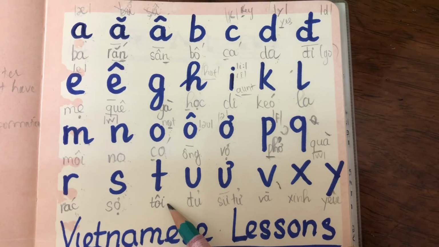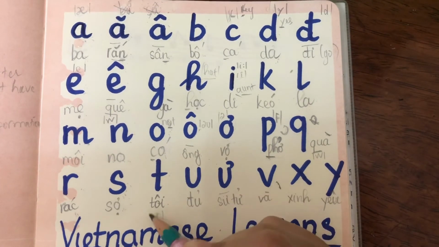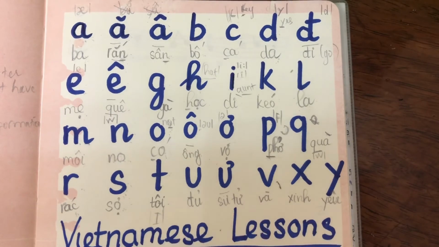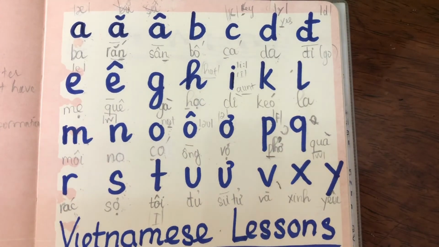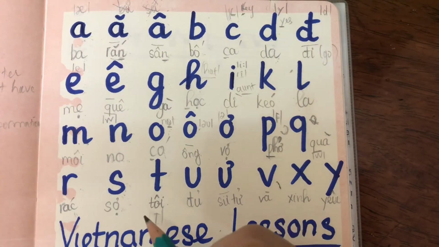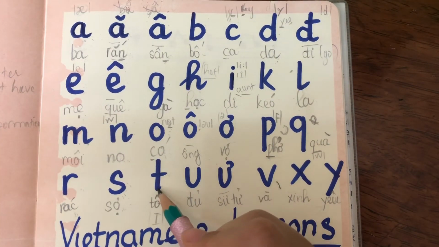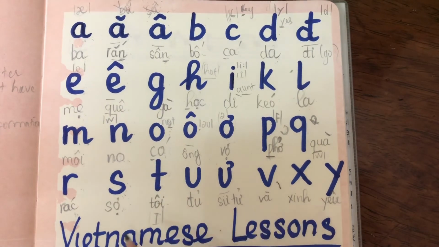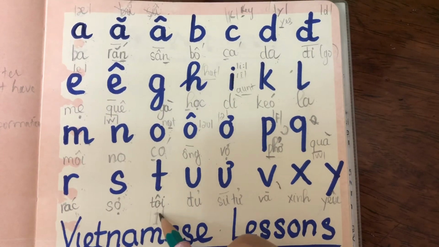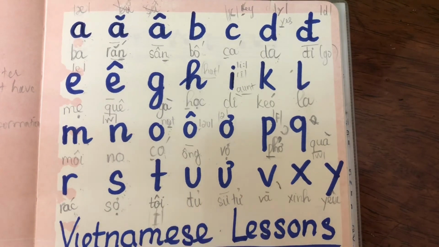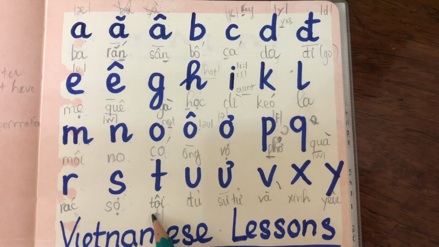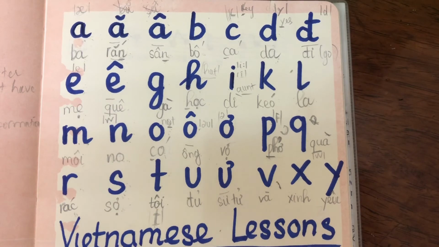And the example I have here is tôi, which means I in English. It's a personal pronoun, right? Tôi. I've heard a lot of foreigners say this letter wrong because they try to force and push the air out of their mouth, which is incorrect.